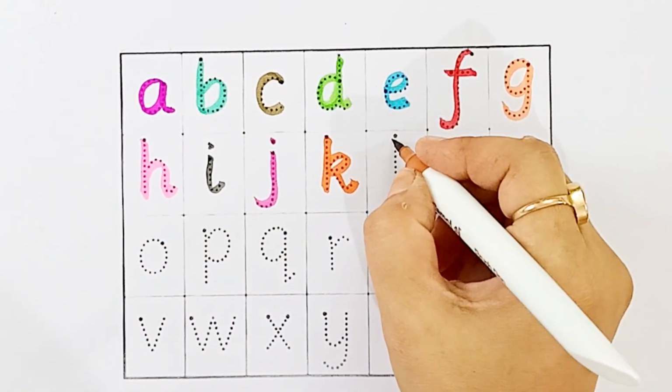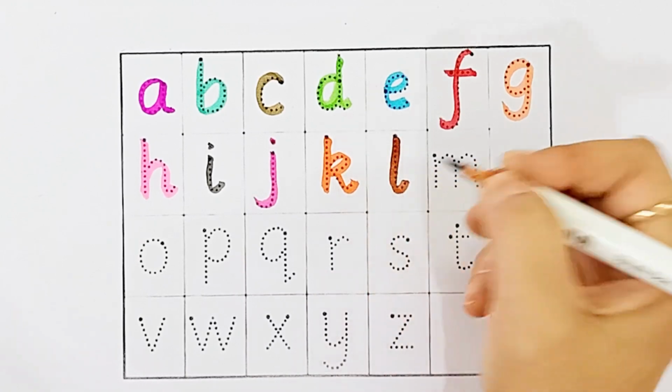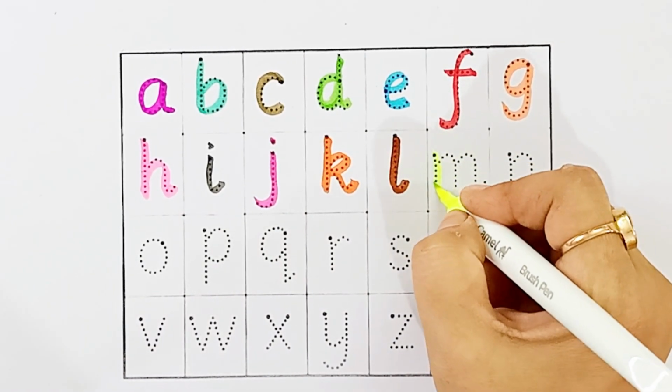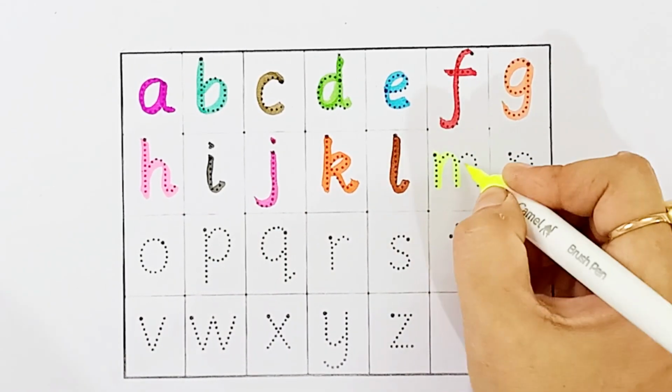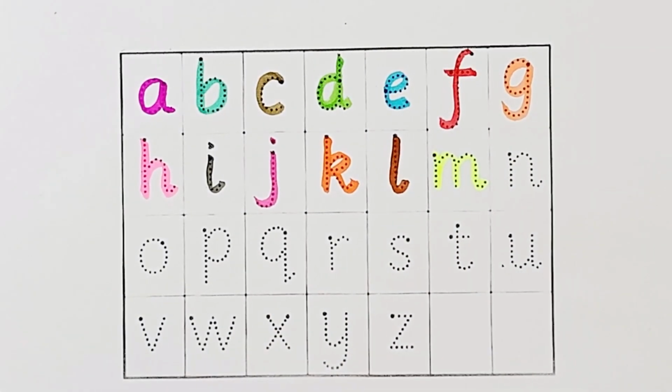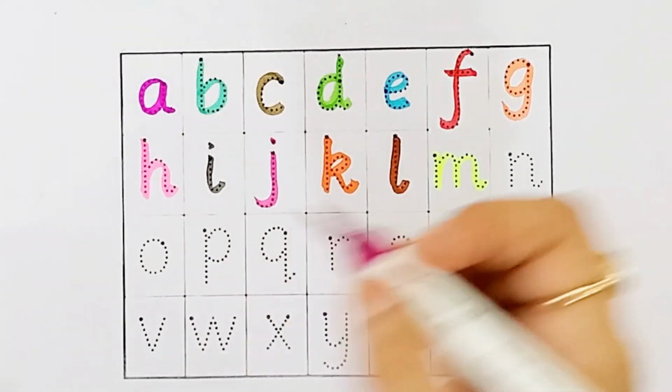Brown color. L for lemon. Light yellow color. M for mango. Maroon color.